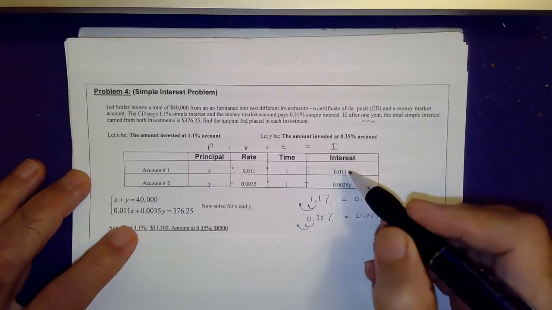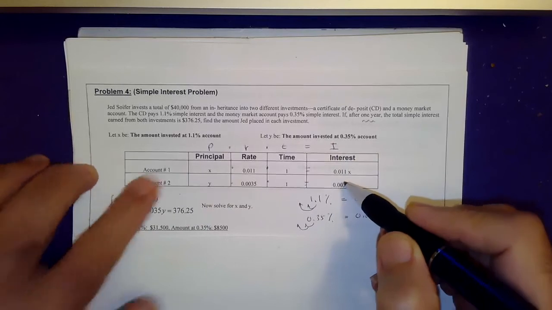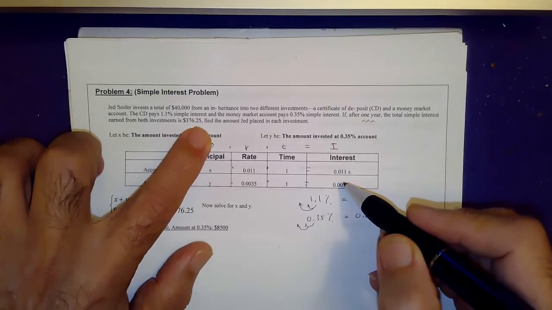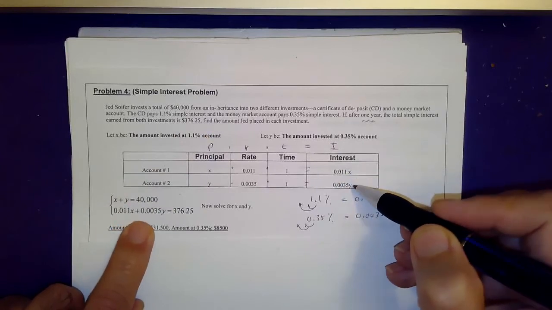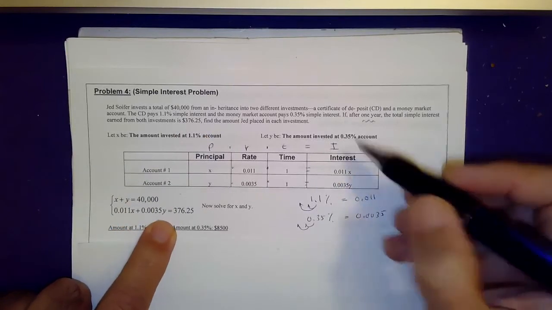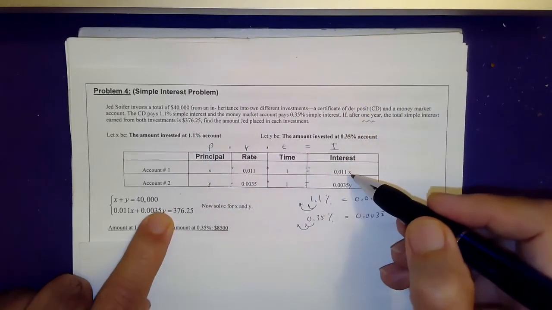But guess what? We do know what the total amount of interest adds up to, 376.25. So I go 0.011x plus 0.0035y equals 376 bucks and 25 cents.